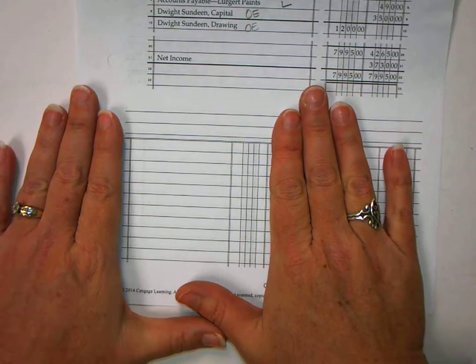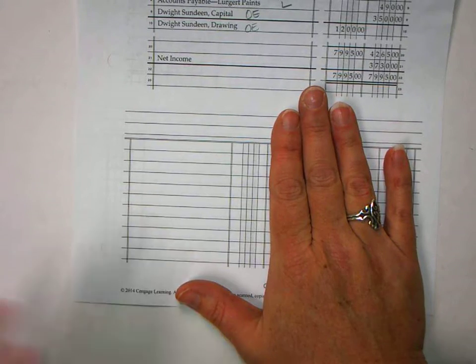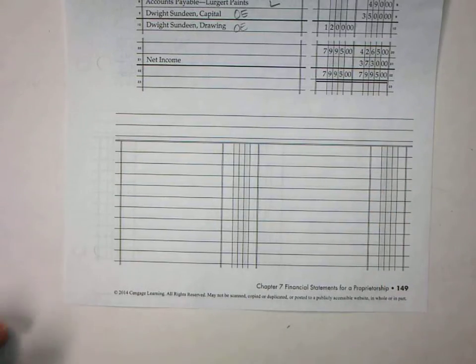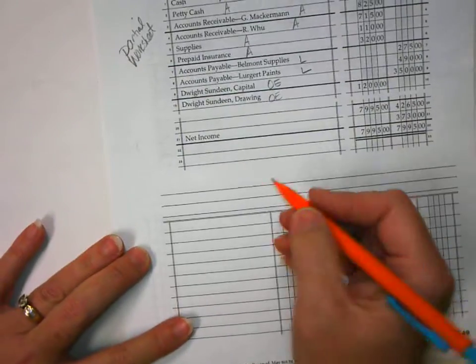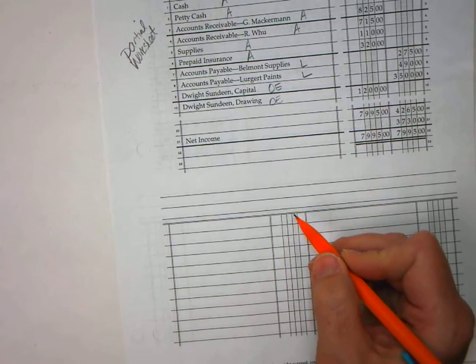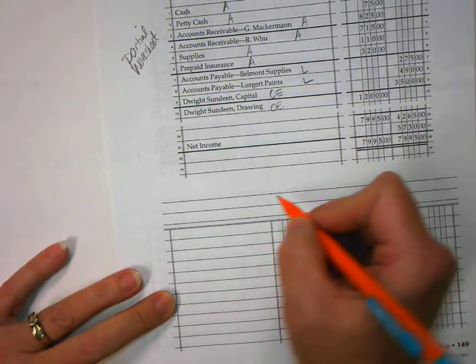Most likely you're going to see a full page, assets at the top, liabilities below that, because most companies have more than will fit side by side. Okay. So title at the top, who, what, when. Looking at 7.2 on your own, working together is all pro painters.